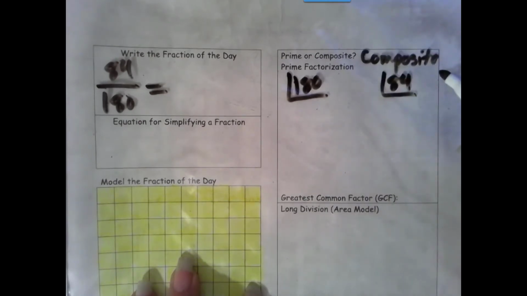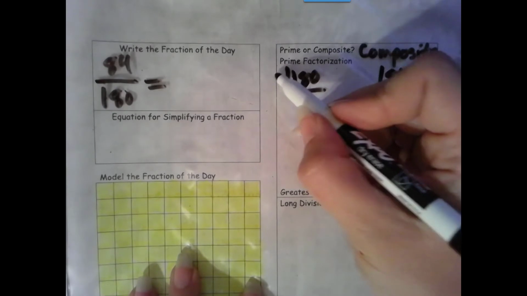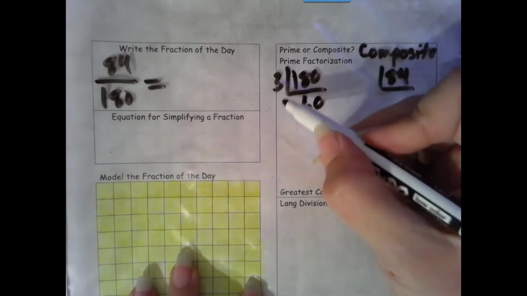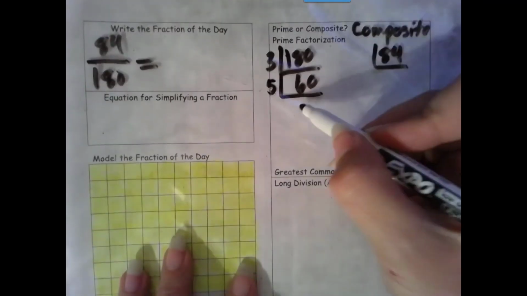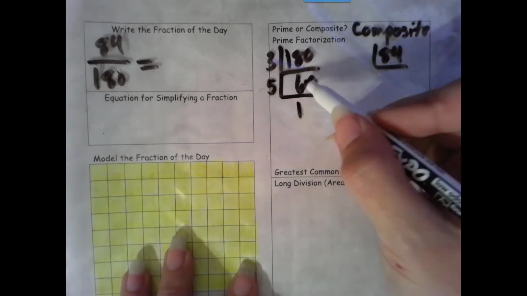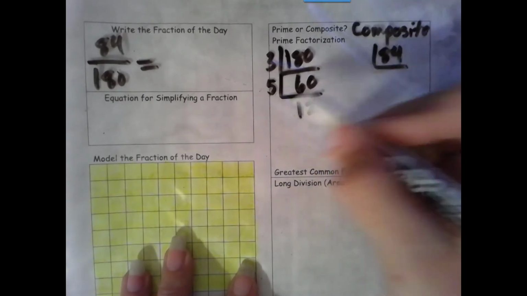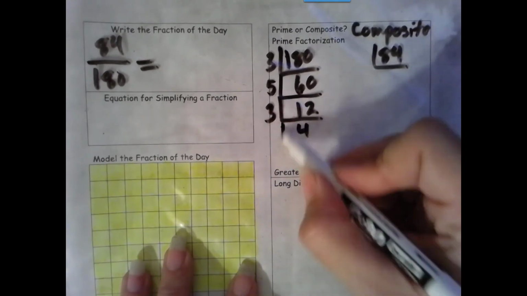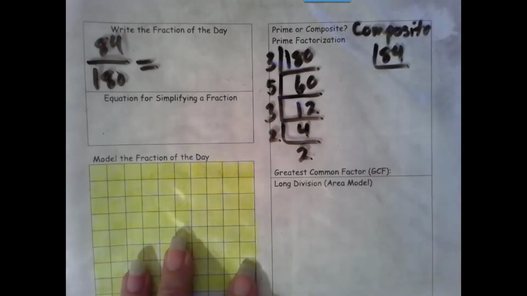And we need to do the prime factorization for both our denominator and our numerator. So let's see. 180, I could divide by 3. I can get 60 groups of 3 out of 180. Ends in a 0, so I can divide by 5. I can get 10 5s out of 60. That leaves a 10, so that would be 2 more. Yeah, I can divide by 3. I get 4. Divide by 2. I get 2. When I get to a prime number, I'm done.